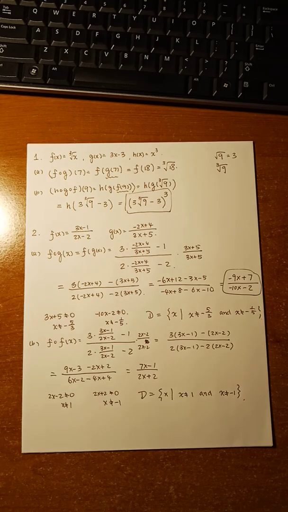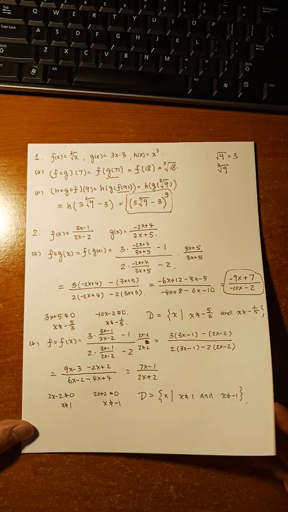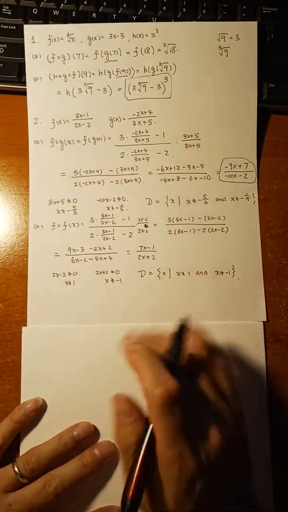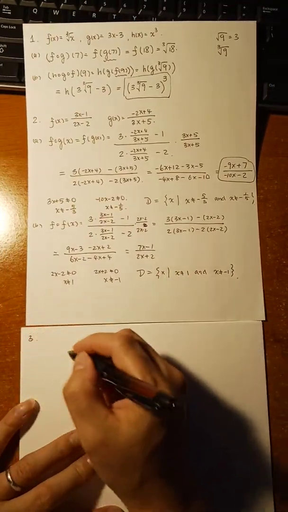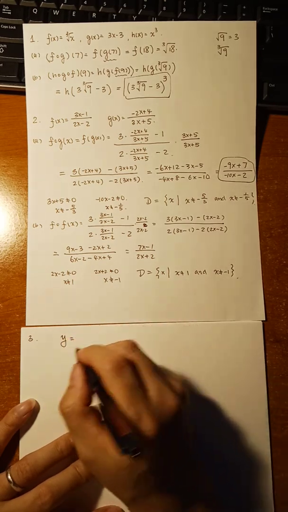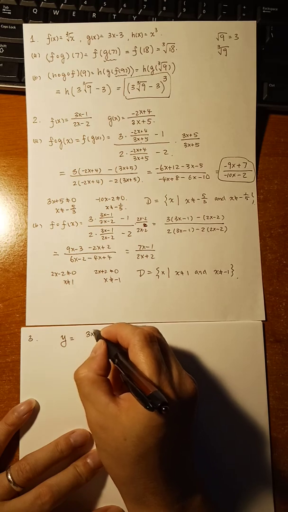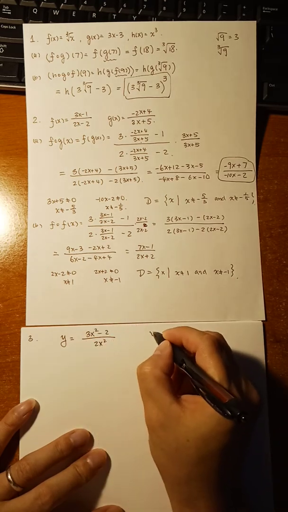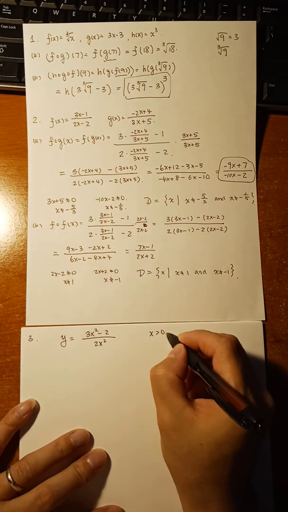Right? That's all. Second computation. The computation for the second problem. Okay, now let's see problem 3. Problem 3, we're looking for the inverse function. So we call y equals f(x), which is 3x squared minus 2 over 2x squared. And the important condition is that x is greater than 0.